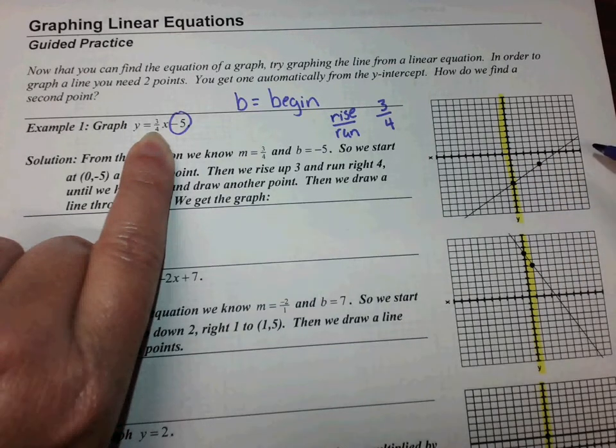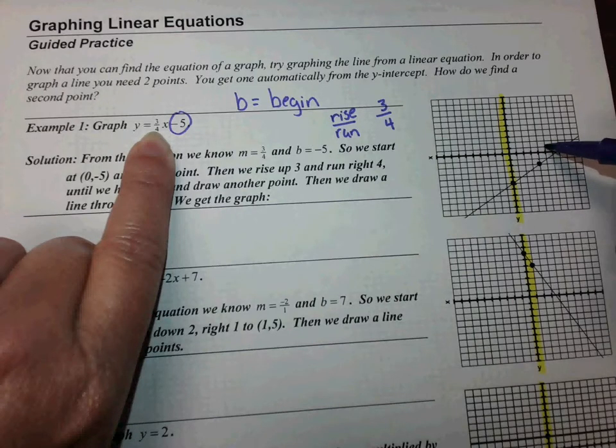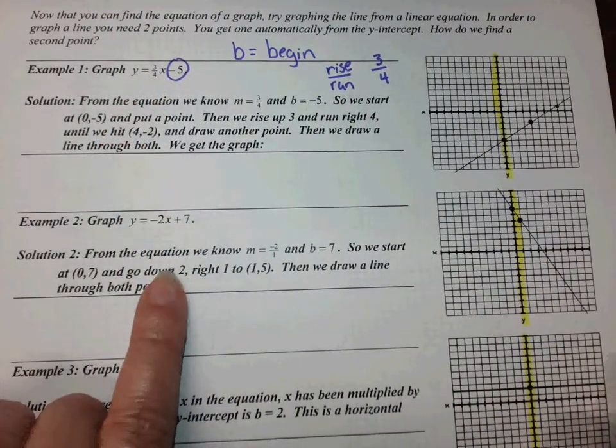And that's where they got that point right there. And you can do it from all points on the line. From here, I can rise 3, 1, 2, 3. It's very hard to see with my eyes. 3, and run 4, 1, 2, 3, 4, and I landed on the line. See it?